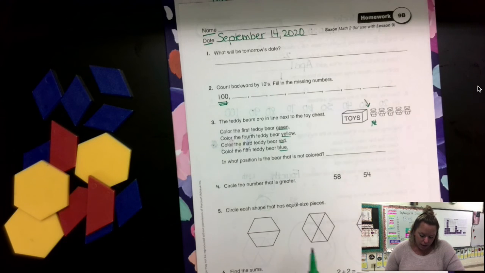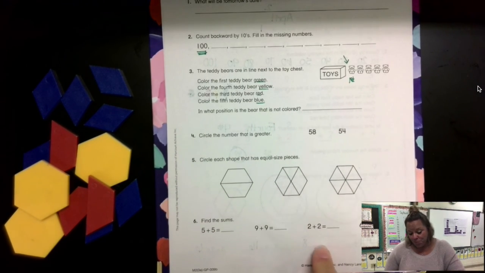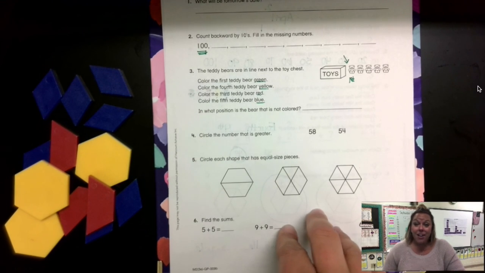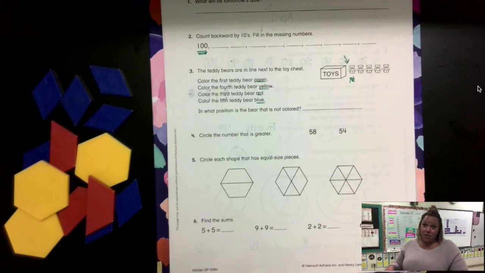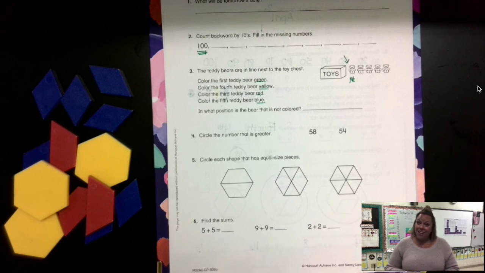Circle the number that's greater. Circle the shape that is equal size pieces, shapes. It can be more than one of them. And then find the sums at the bottom of your page. When you're done with this and you're done with your fact sheet, please make sure it gets back in the Monday folder right away so that nothing gets lost.